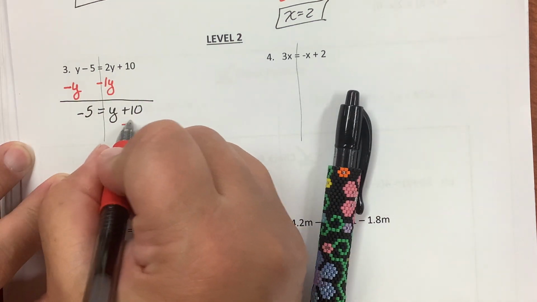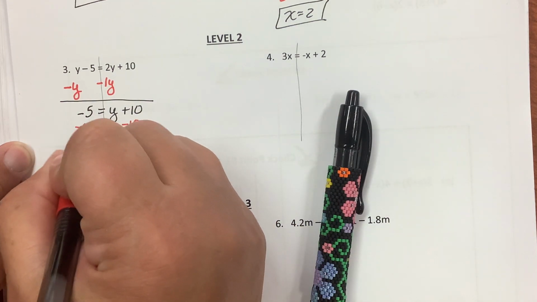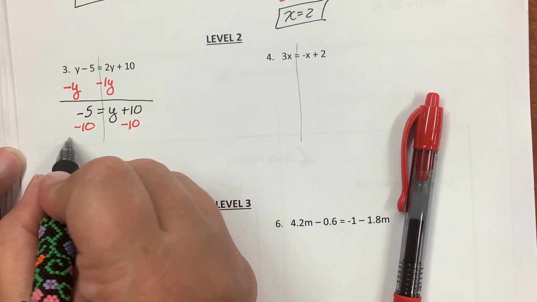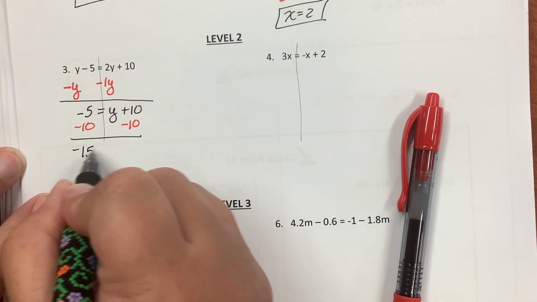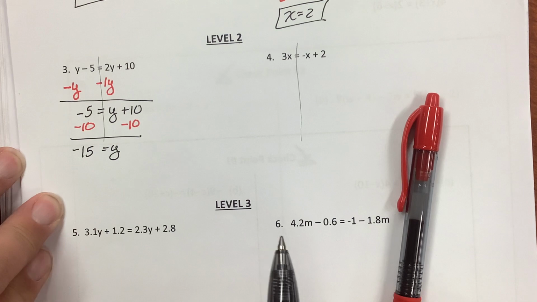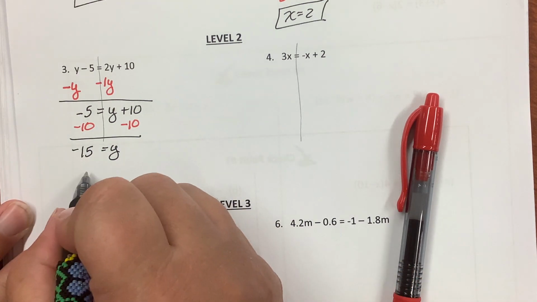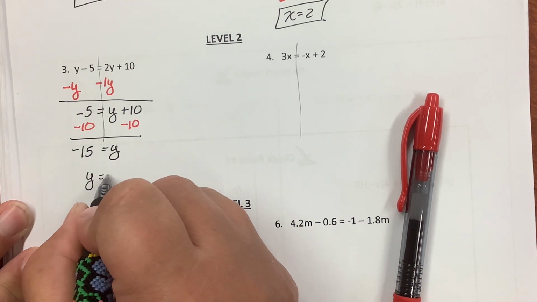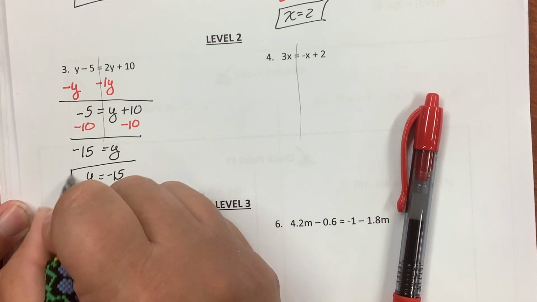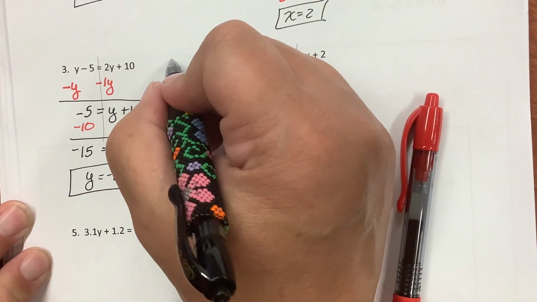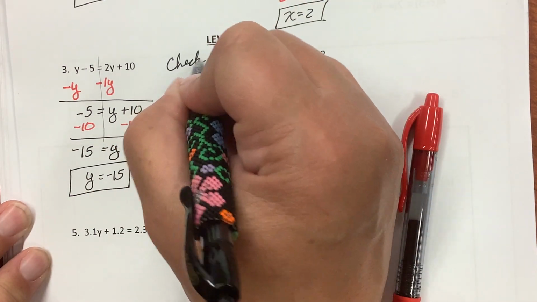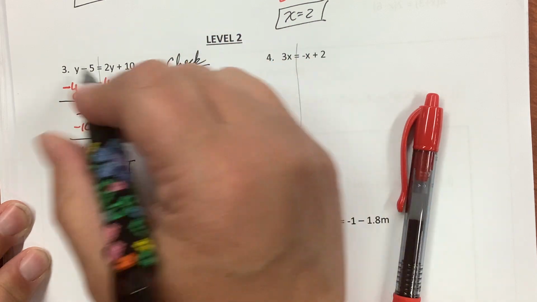Minus 10 from both sides. And I get negative 15 equals y, but you know I don't like it like that. I gotta flip it over to make myself happy. y equals negative 15. Go back and check it, because this is level 2.